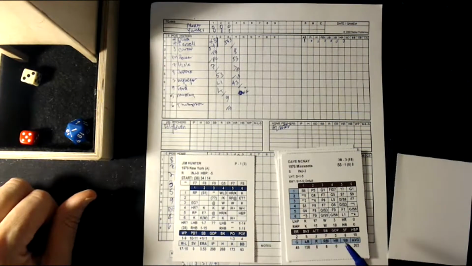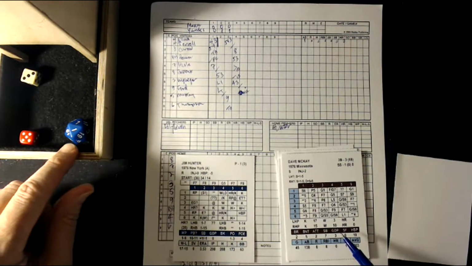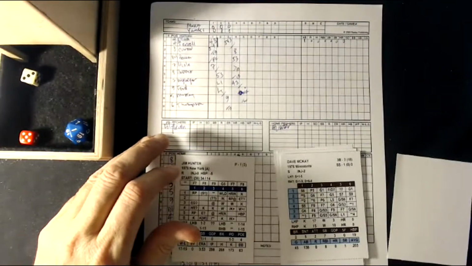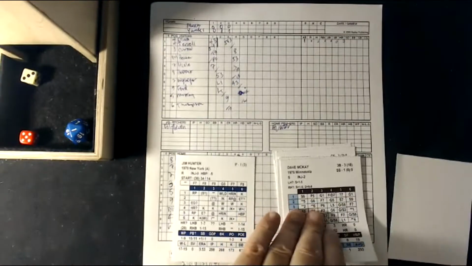5-3. And that's a potential walk. And against a righty, that's a 10 minus 2 is an 8. We roll a 1, so that's ball 4. So I'm going to have to input the home run and then the walk. It's pretty quick. So now it's Danny Thompson.